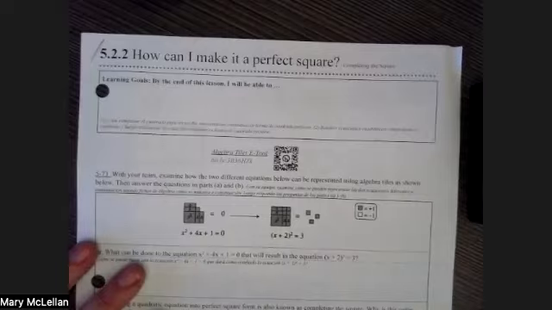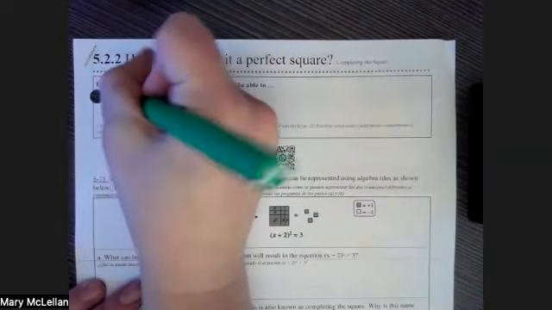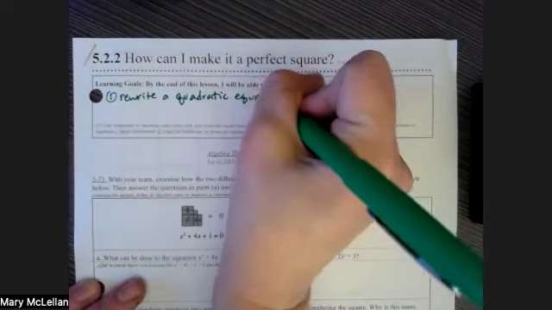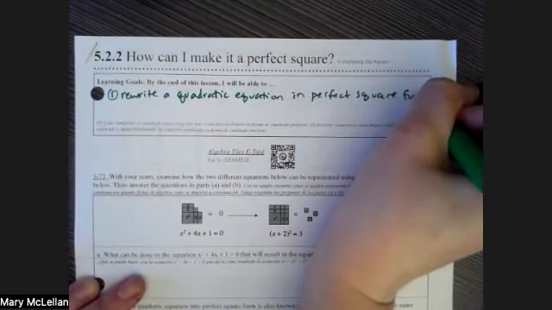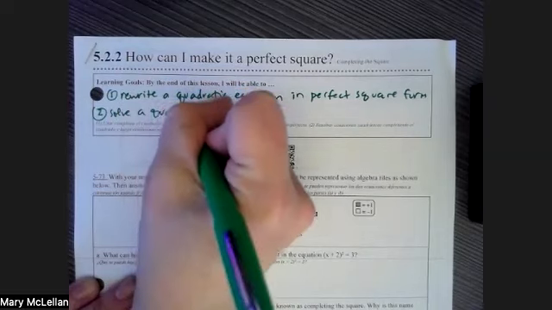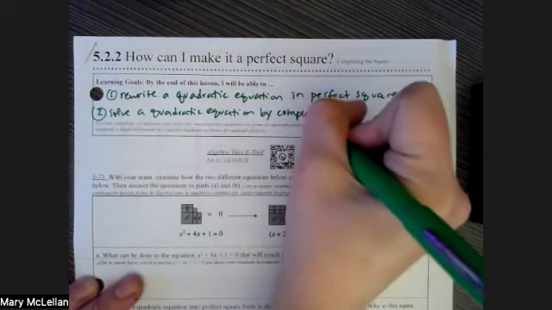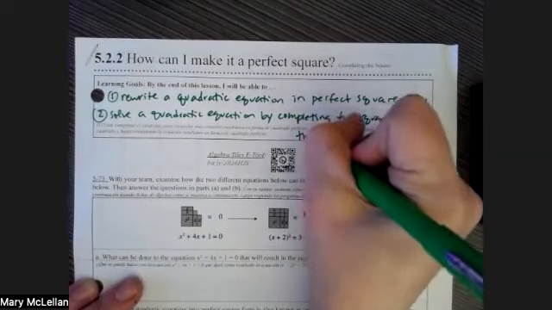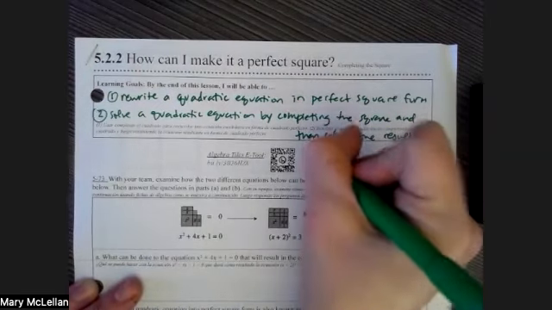Our learning goals are one, that you will be able to rewrite a quadratic equation in perfect square form, and two, that you will be able to solve a quadratic equation by completing the square and then solving the resulting perfect square equation.